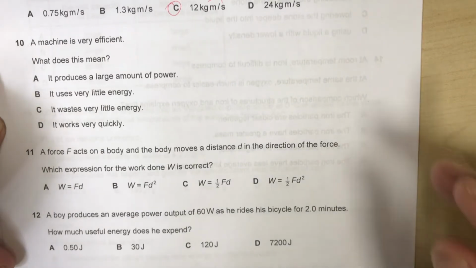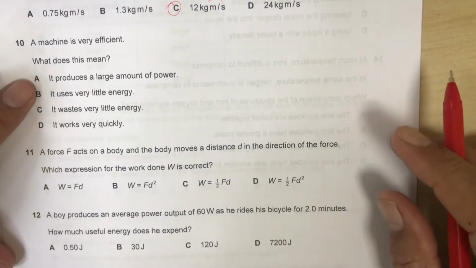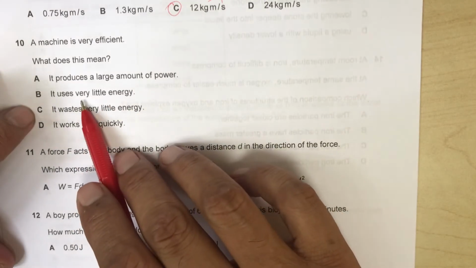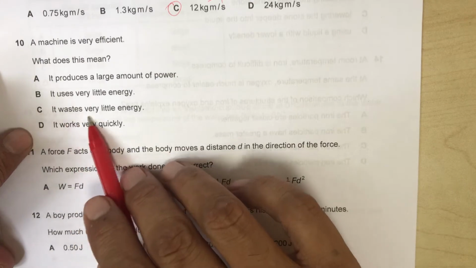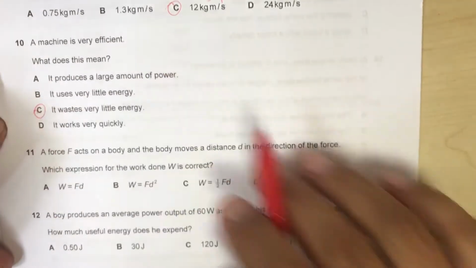A machine is very efficient. What does it mean? Produce a large amount of power? No. It used very little energy. It worked very quickly? No. It used very little energy.